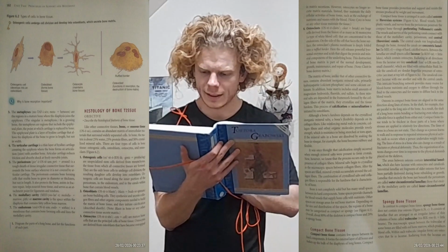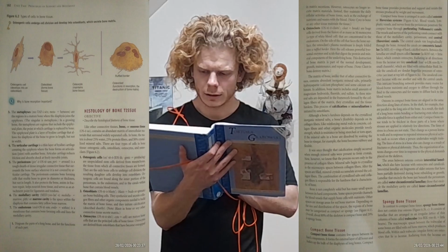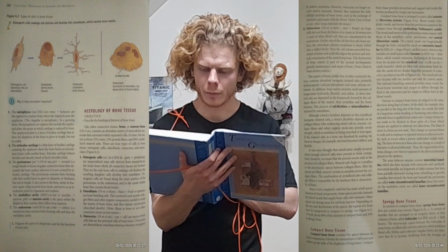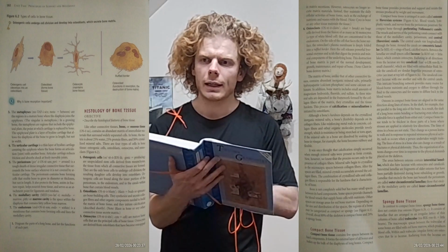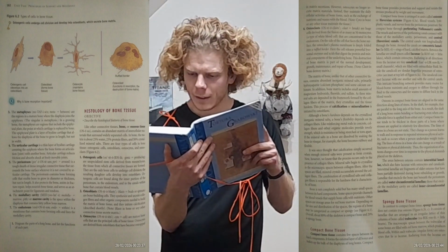On the side of a cell that faces the bone surface, the osteoclast's plasma membrane is deeply folded into a ruffled border. I don't know what ruffled means, and I don't understand it.